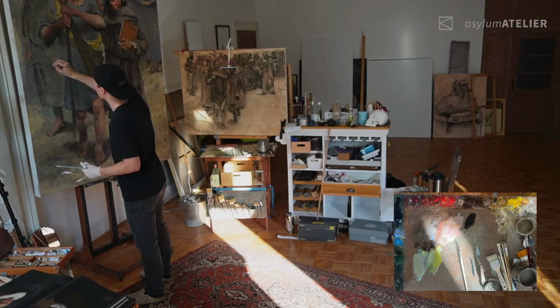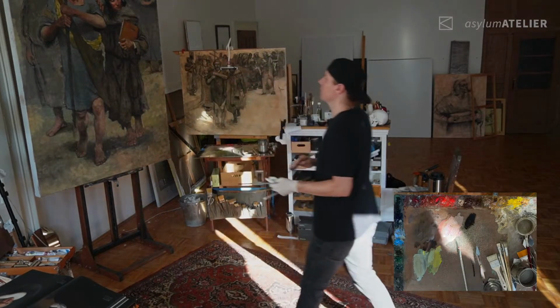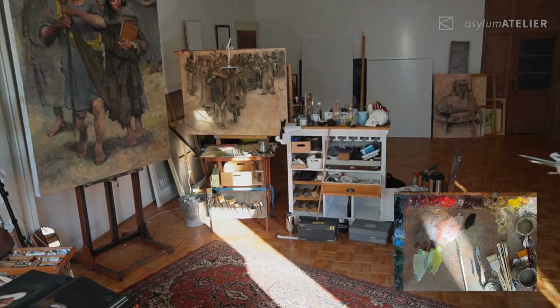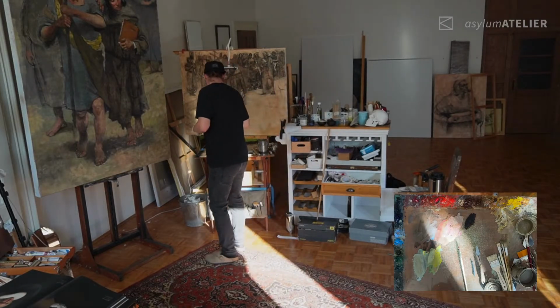So it's going to end right here. Okay, so maybe this is the hip, yeah. I think this is the right position. It was a little too low, I think, before.